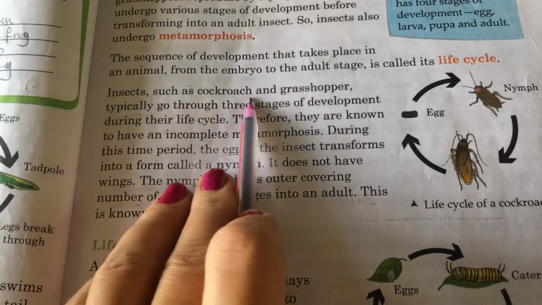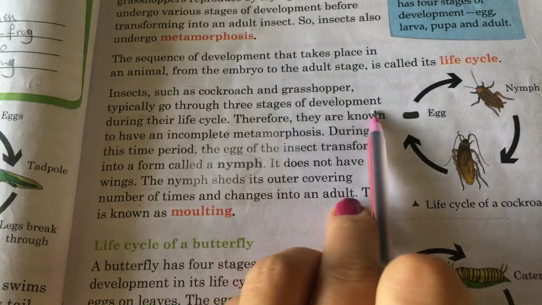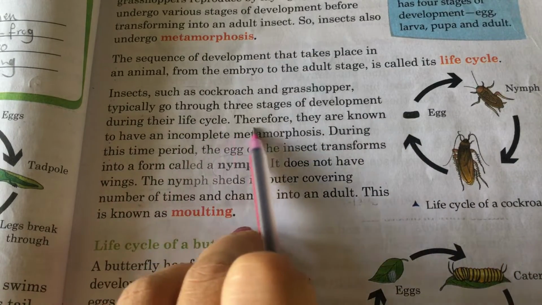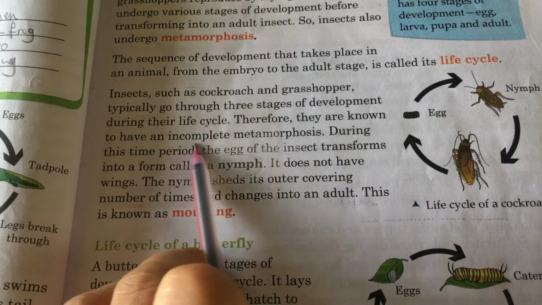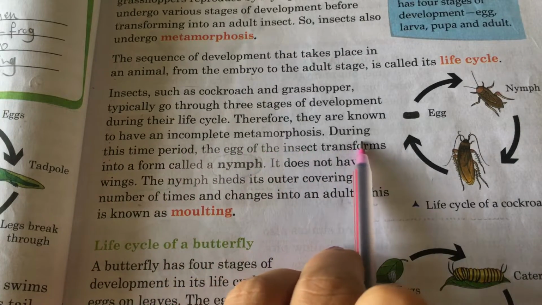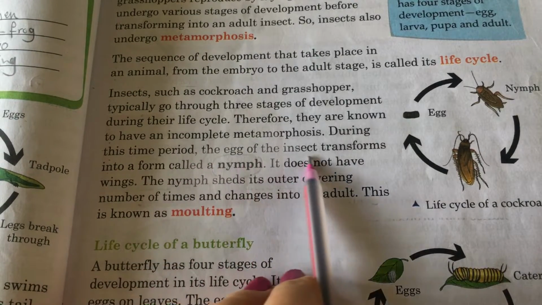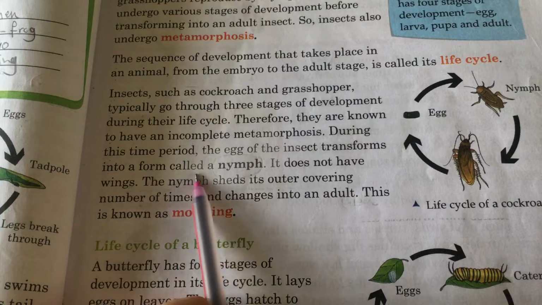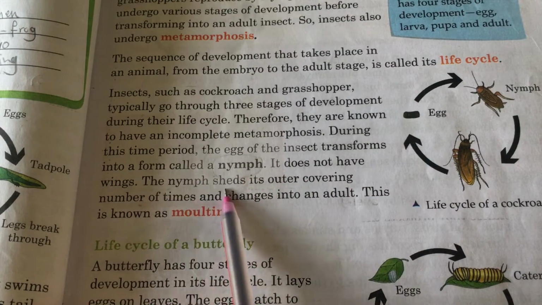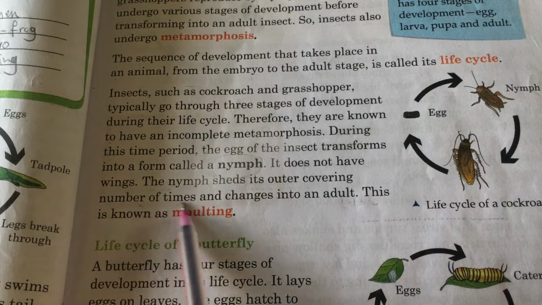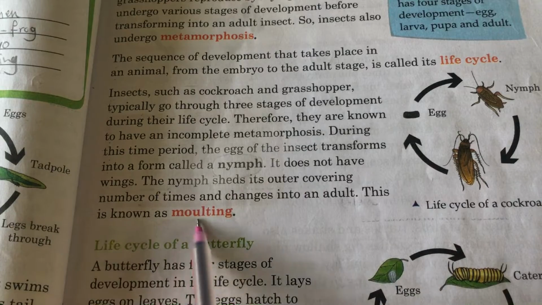Insects such as cockroach and grasshopper typically go through 3 stages of development during their life cycle. Therefore, they are known to have an incomplete metamorphosis. During this time period, the egg of the insect transforms into a form called a nymph. It does not have wings. The nymph sheds its outer covering a number of times and changes into an adult. This is known as molting.